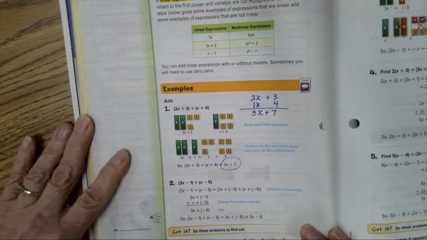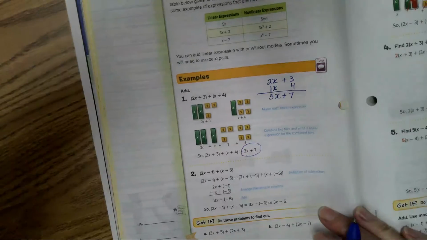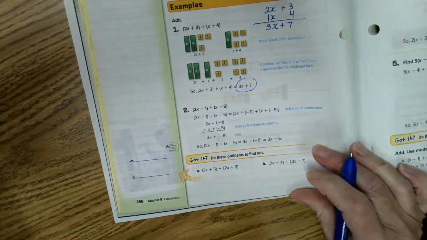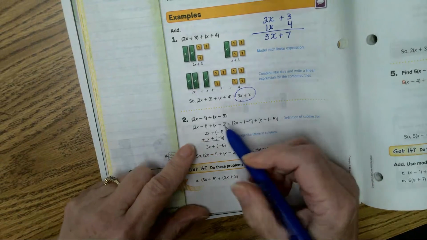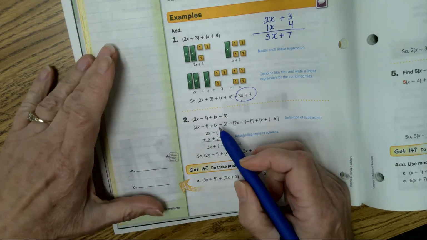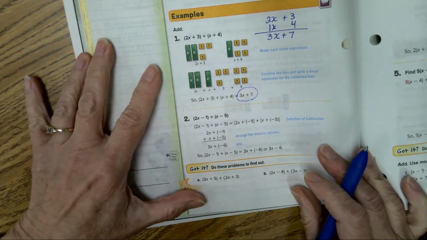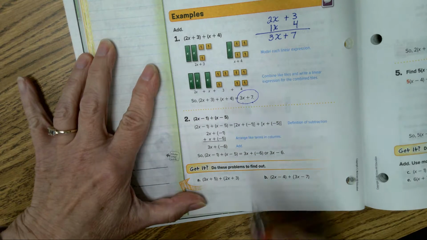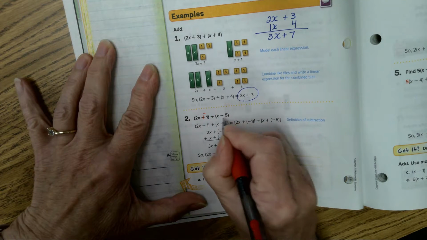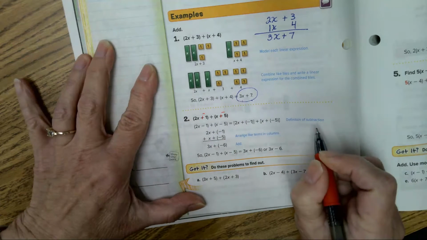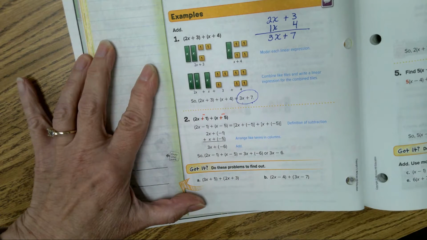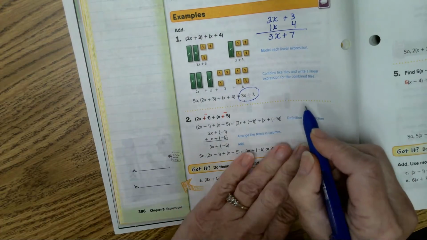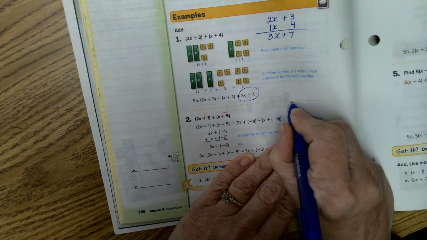Now let's look at example number 2. In this problem we have (2x - 1) + (x - 5). The first thing you want to do is get rid of your subtraction signs. So let's go right into the problem and add the opposite, add the opposite. Now, I am going to suggest that we rewrite the problem. I think we can just redo it over here. Let's write 2x + negative 1.